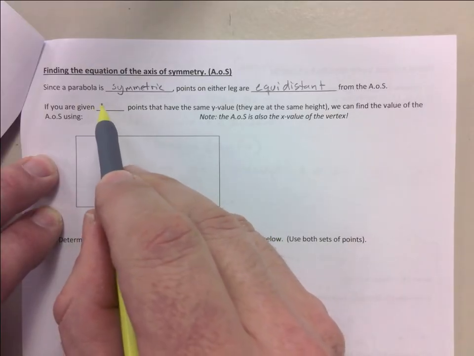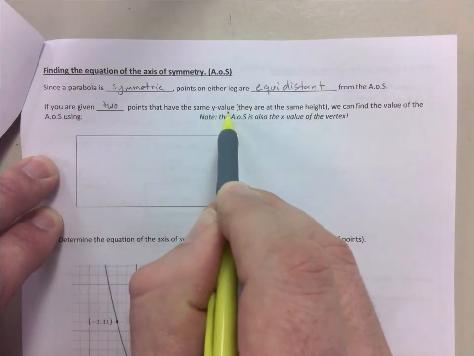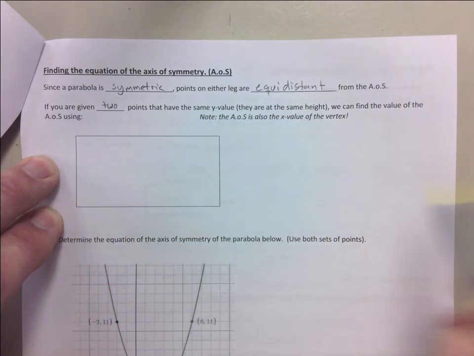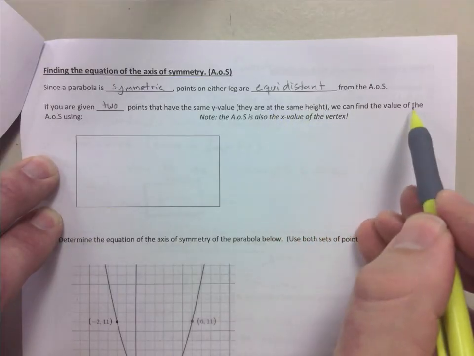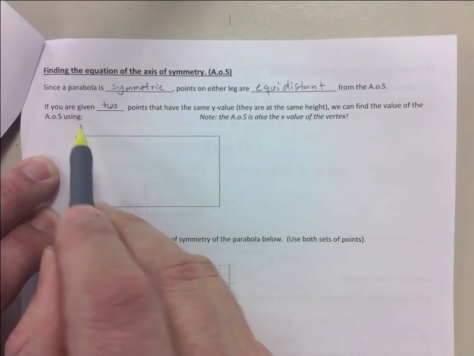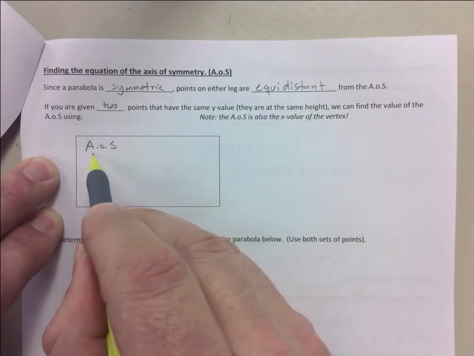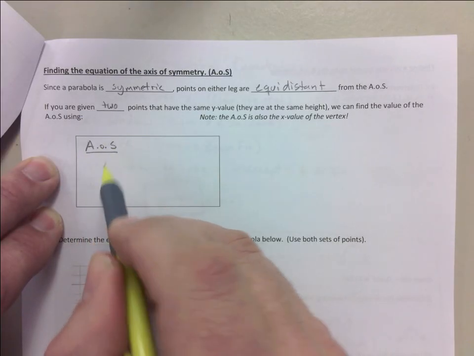If you're given 2 points that have the same y value, meaning they're at the same height, we can find the value of the axis of symmetry using this formula. Here it is. For axis of symmetry, I would say have this on your study sheet, okay?